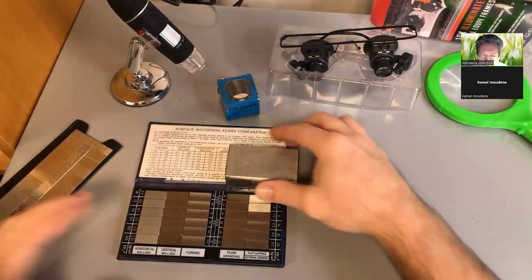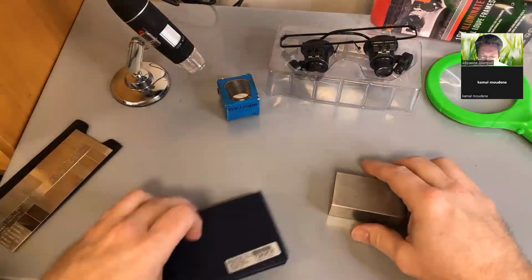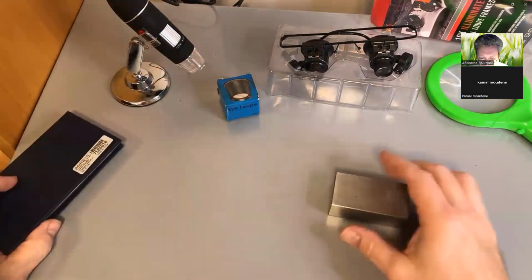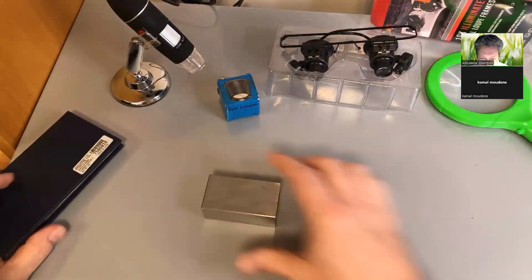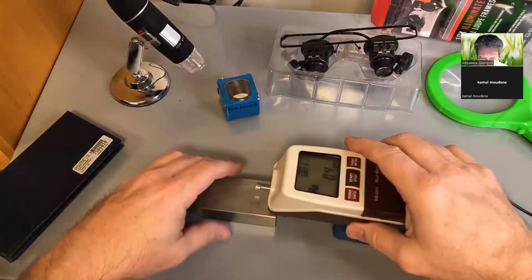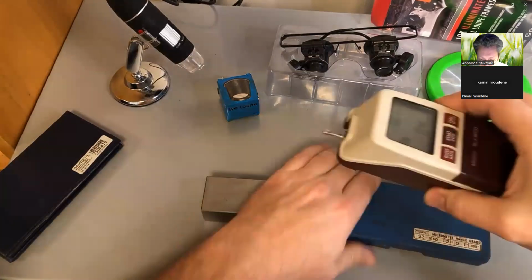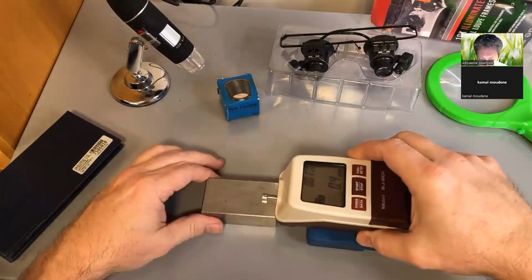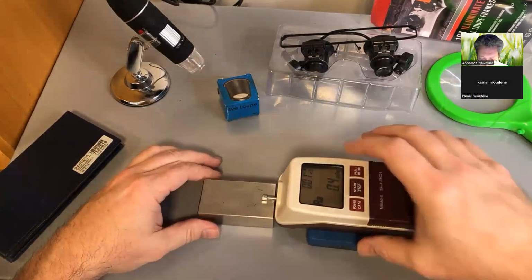So how do I know what it actually is for sure? Because this is only a visual reference. It's a reference tool. So what I would do is I would take this guy here, set it on here, go start.